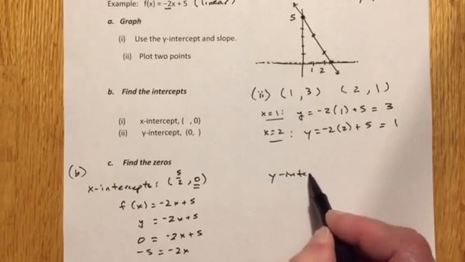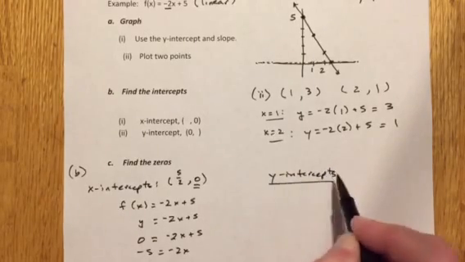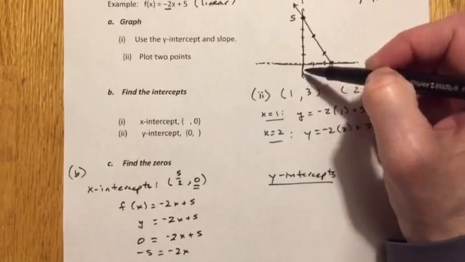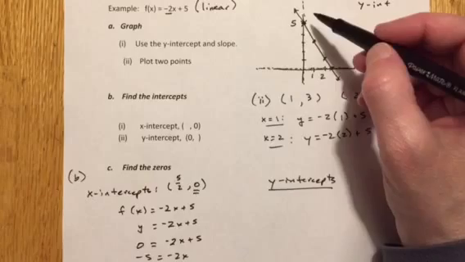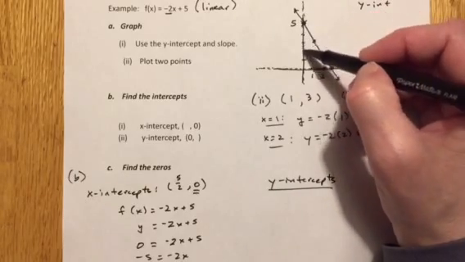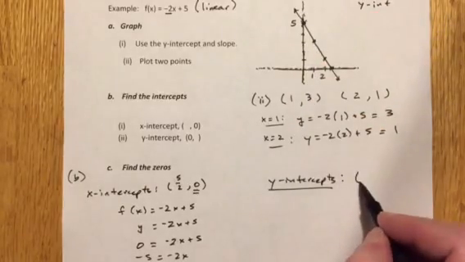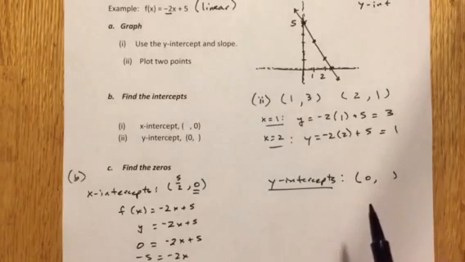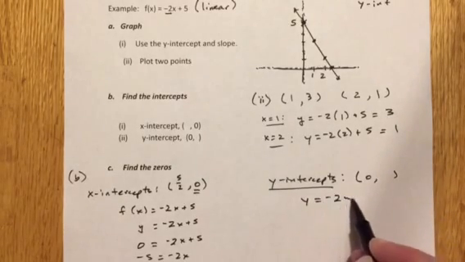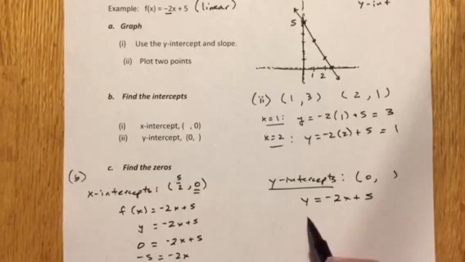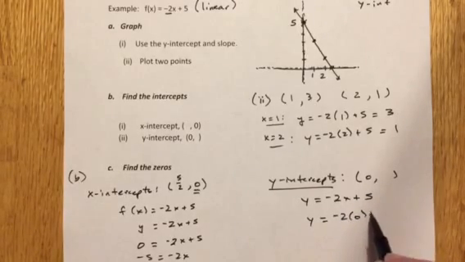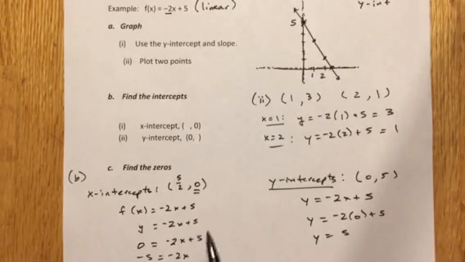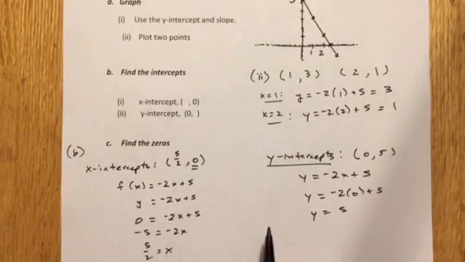For y-intercepts, that's a point where the graph crosses the y-axis. So it has to be somewhere along the y-axis. We can clearly see ours here. But again, if the point we're looking for is on the y-axis, we know the x-coordinate is 0. So it's just a matter of finding the second one. If we know x is 0, then we change x to 0. In this case, you get y equal to 5. So we did find one x-intercept, one y-intercept.